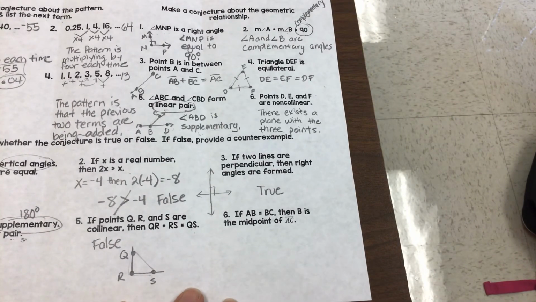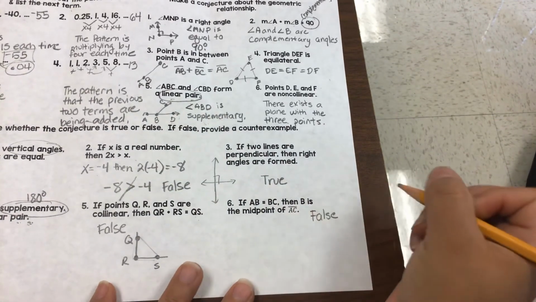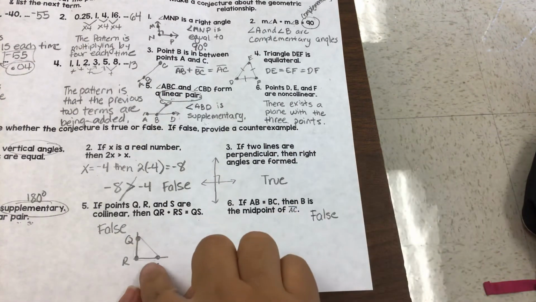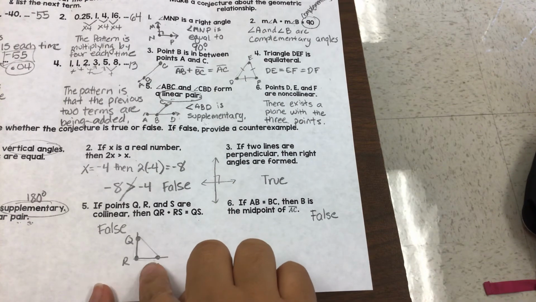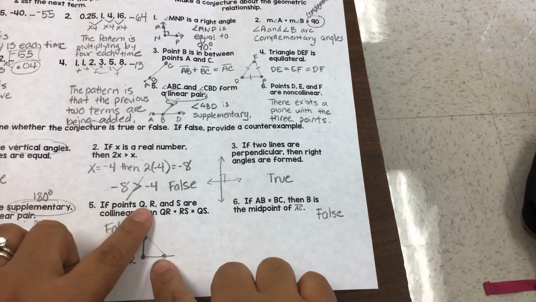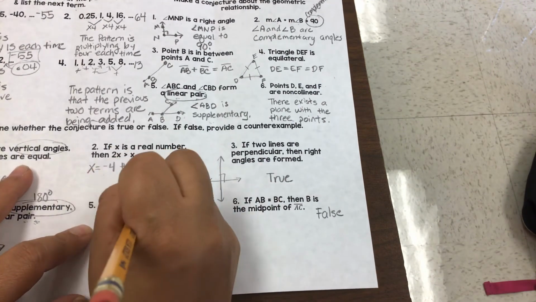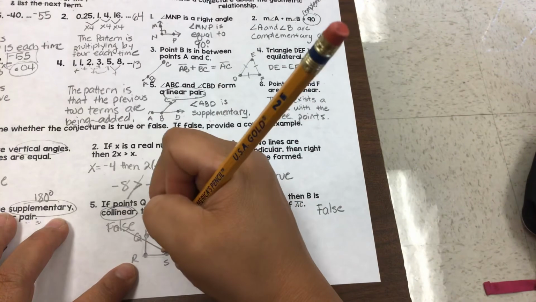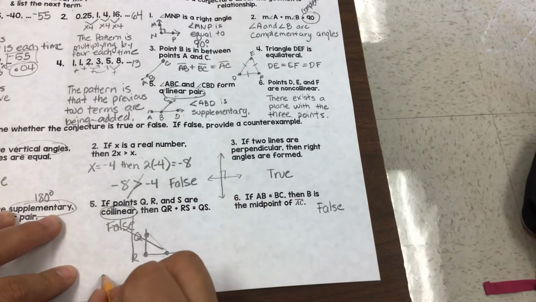6. If AB is equal to BC, then B is the midpoint of AC. This one's also false, because we can have a similar situation from this one. And I did not read this carefully enough. It says if points Q, R, S are collinear. What does collinear mean? Collinear means that they are in a line.